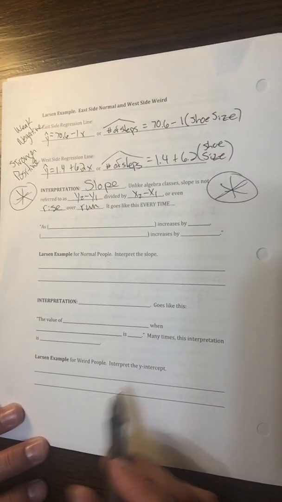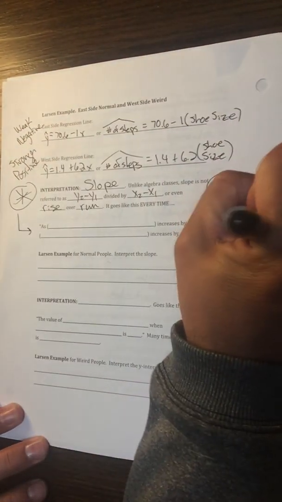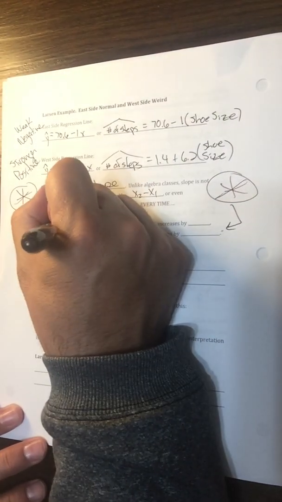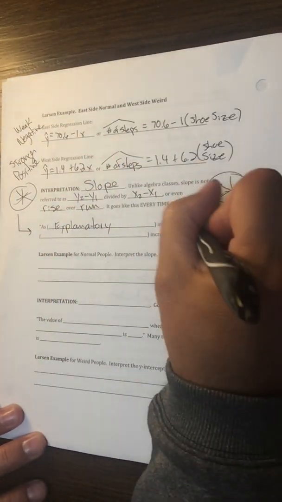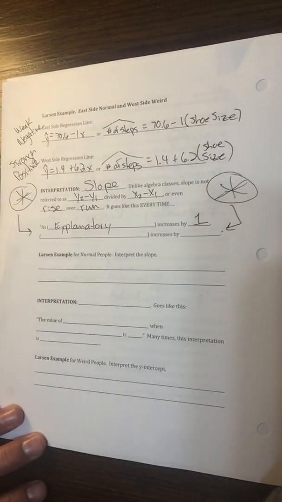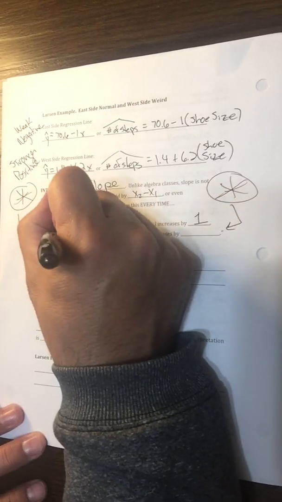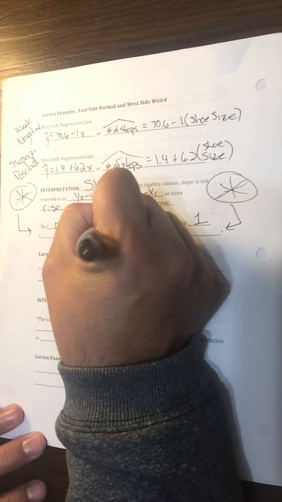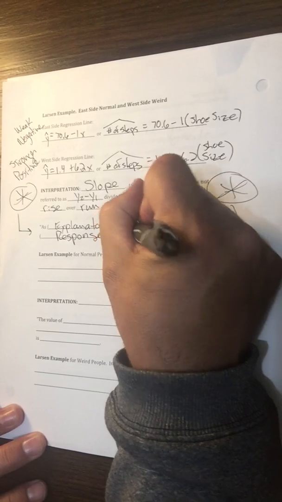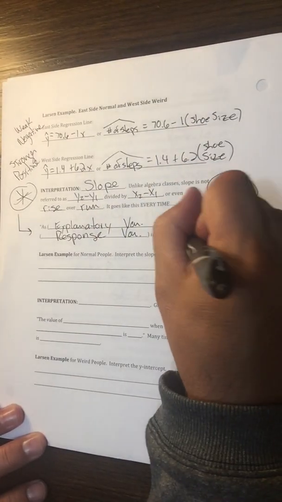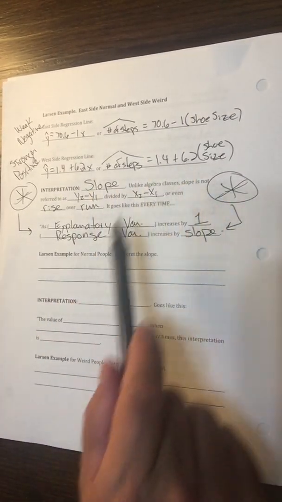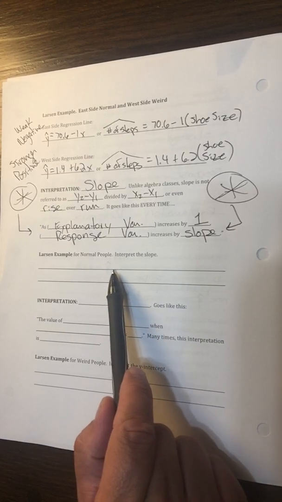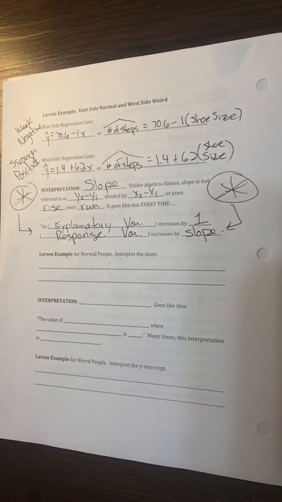Every time you interpret slope, it goes like this. As the explanatory variable increases by 1 unit, the response variable (I should say variable in here, so I'm going to abbreviate that) increases by the slope. That's what a slope is. Generally, you go an entire rise over an entire run, but slope is really how much do you go up if you go over 1? That's what slope is really about.